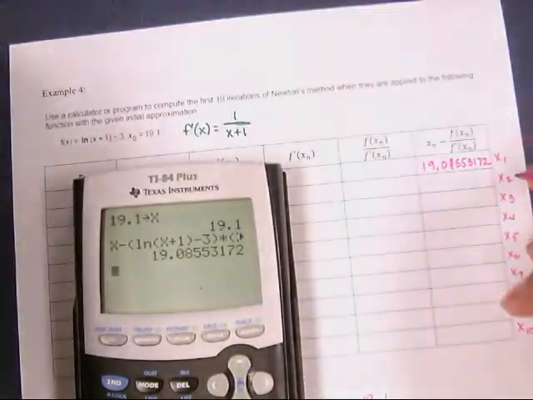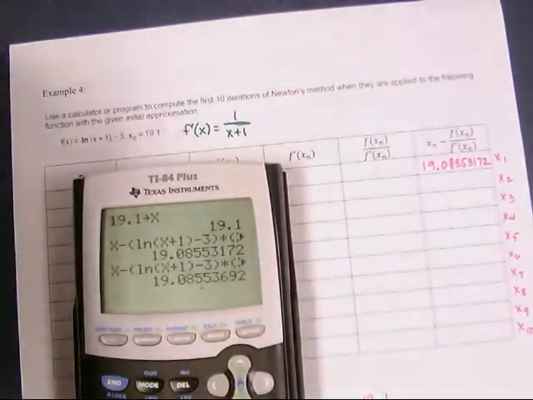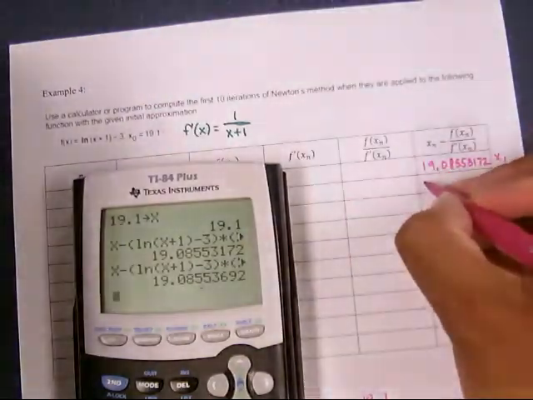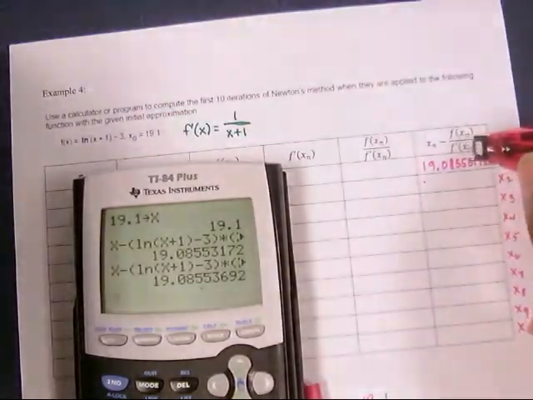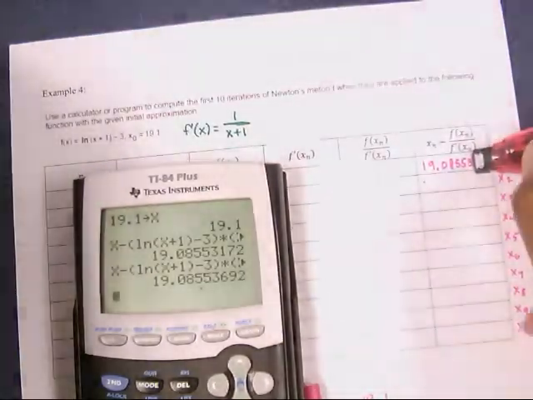That's x sub 1. Now for x sub 2, go ahead and press enter again. And it'll give you, and I should round this off to 6 decimal places, 2, 3, 4, 5, 6.